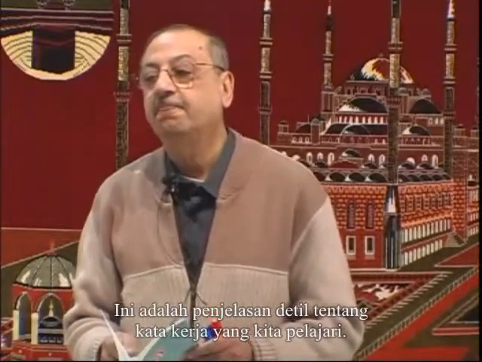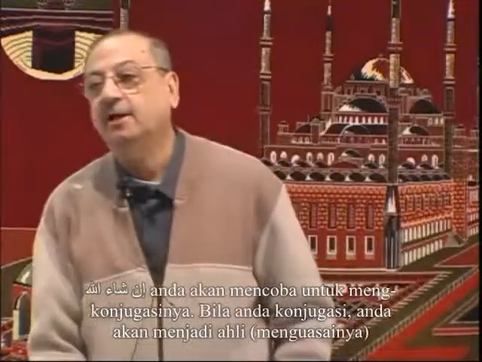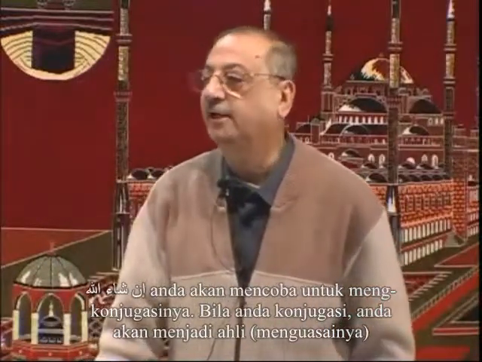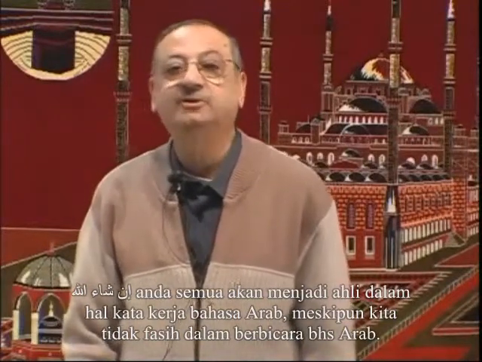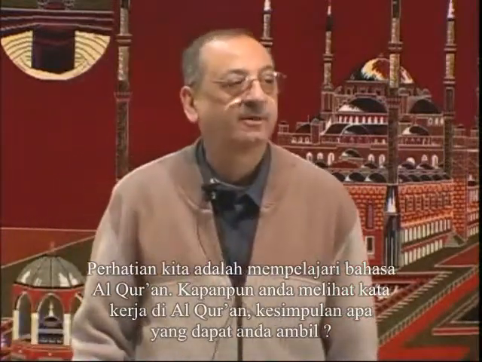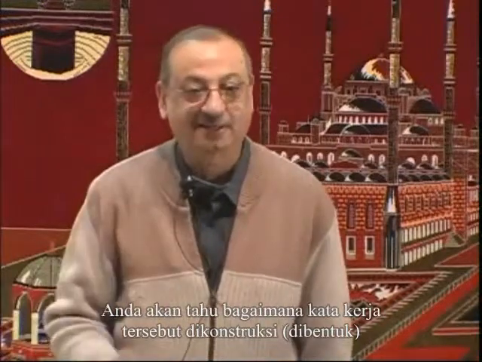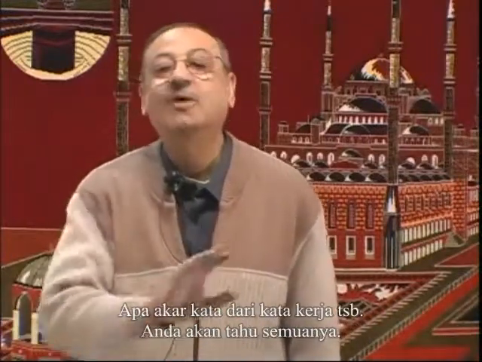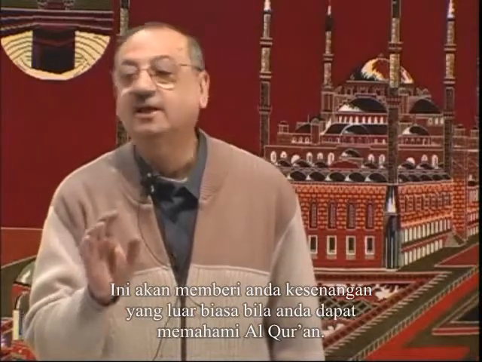Fine. Okay. So this is the details of the verbs that we are studying. And inshallah, you will try to conjugate. Brothers and sisters, if you conjugate, you will become expert. Inshallah, you will all become experts in Arabic verbs, even though we may not speak the language fluently. Our concern is Quran, and whenever you come across a verb in the Quran, you will know how the verb was constructed. What is the root of it? You will know everything. And it will give you immense pleasure, inshallah, when you understand the Quran, inshallah.